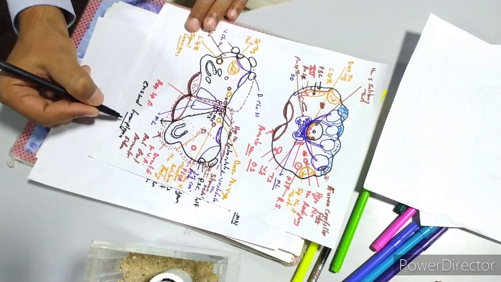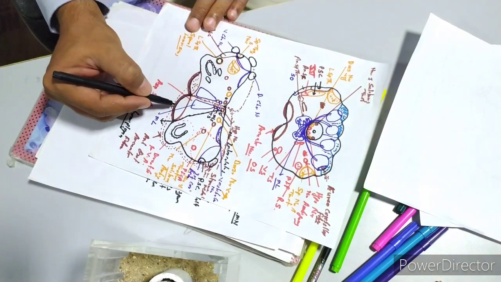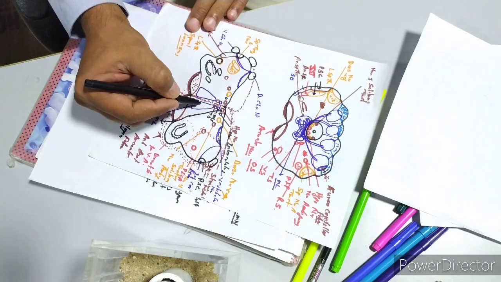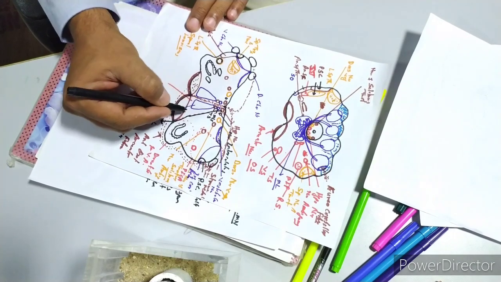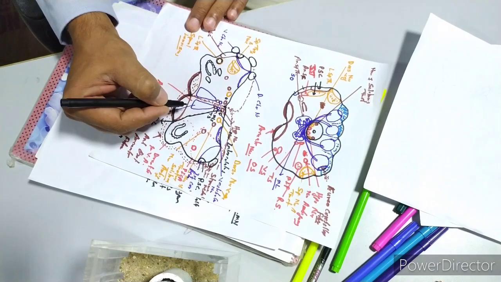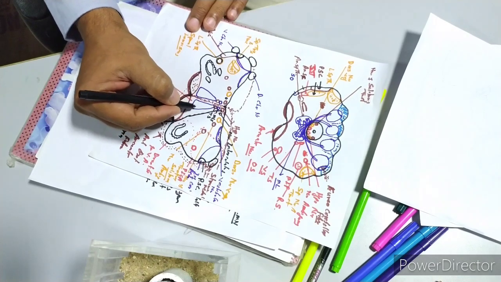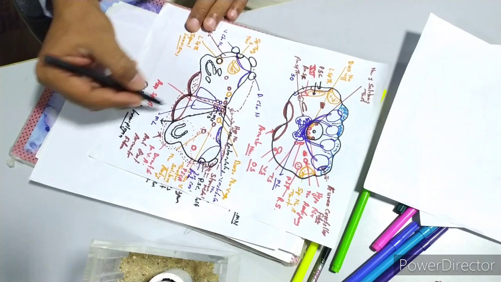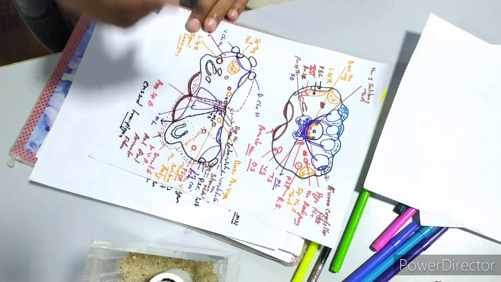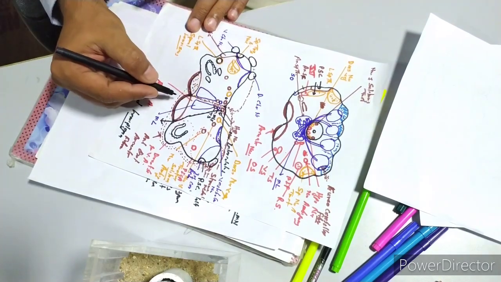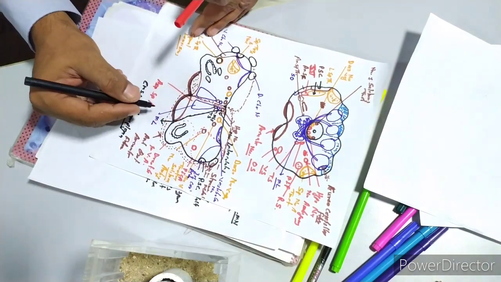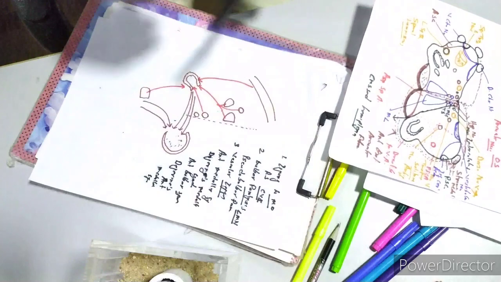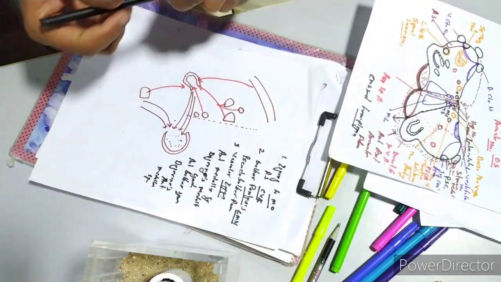The motor fibers of the opposite side are damaged, and the sensory fibers for fine touch and the proprioceptive and pressure sense fibers of the opposite side are damaged, while the muscle of the same side is paralyzed. Clear? So this is the medial medullary syndrome. The second syndrome is the lateral medullary syndrome.